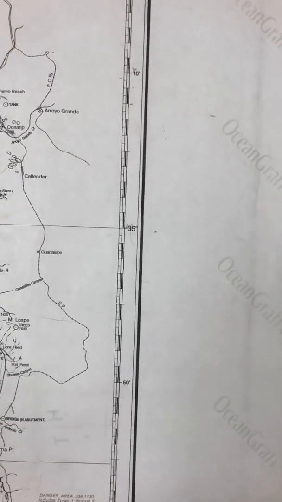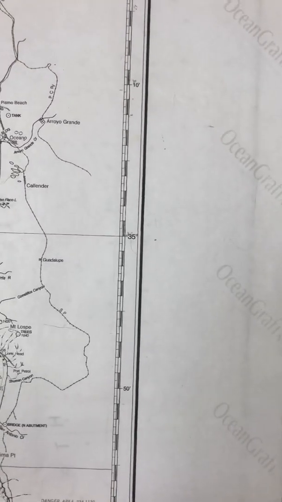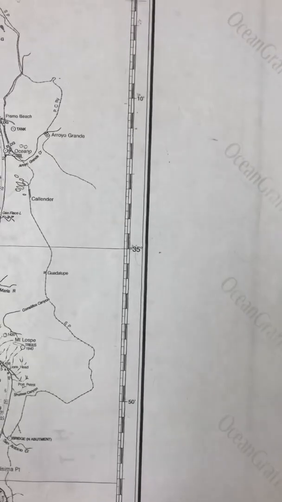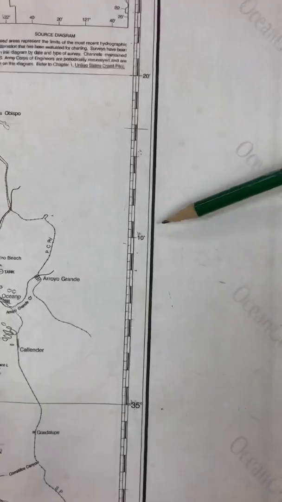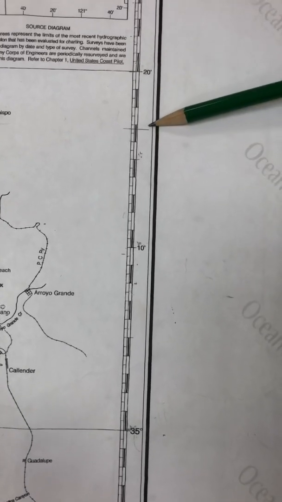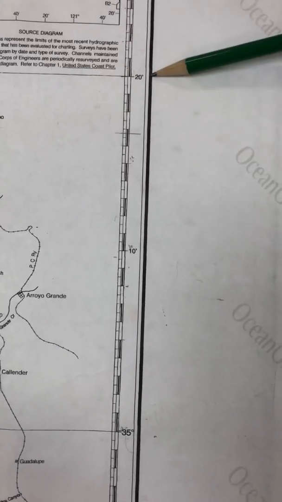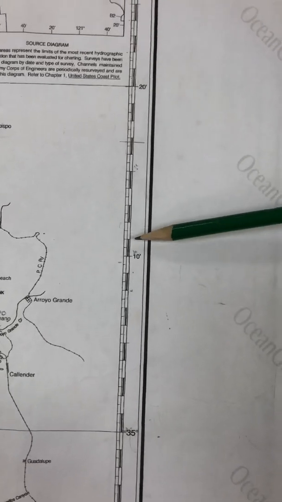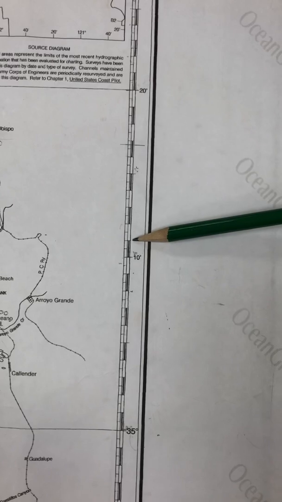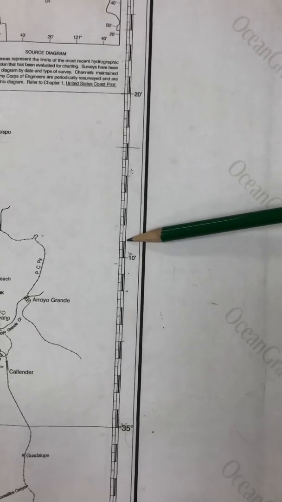So now we're going to determine the number of minutes. We know that we're at 35 degrees, and if we look at our pen mark, we're somewhere between 10 minutes and 20 minutes. Let's count each tick mark. The alternating black and white rectangles is going to be 1 minute.